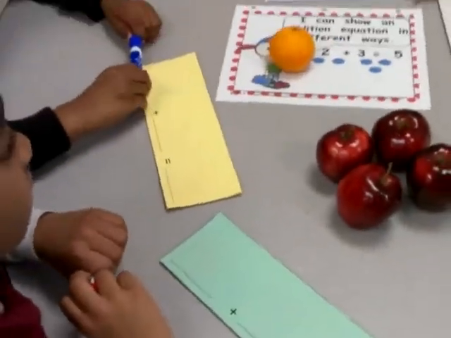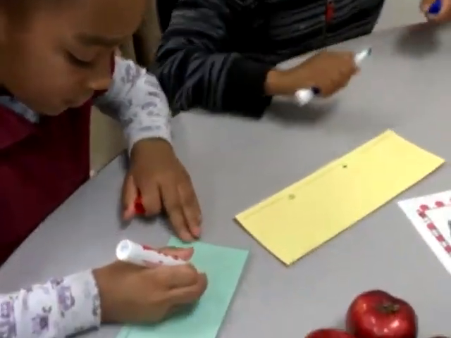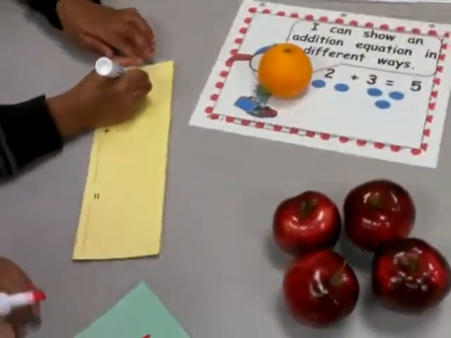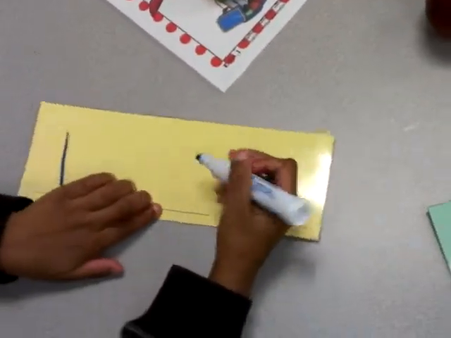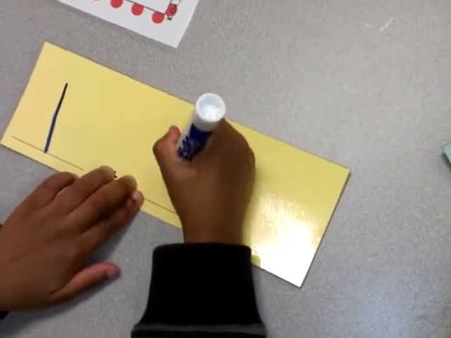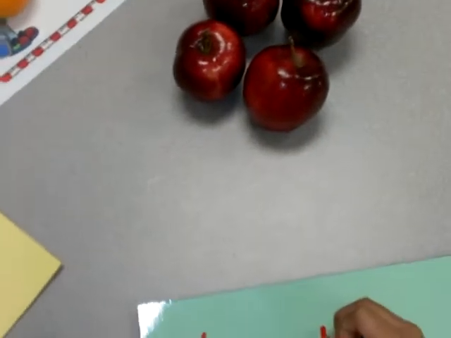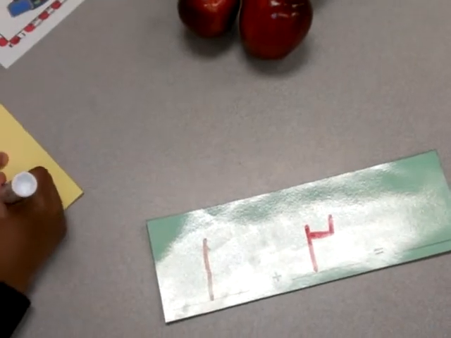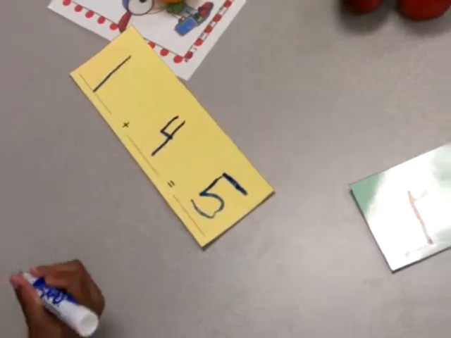So, how many oranges do you have? 1. Okay, so what's the first number you're going to write? 1. Okay, so write it. And how many apples do you have? 4. So what are you going to write for the next one? And how many do you have all together? 5.